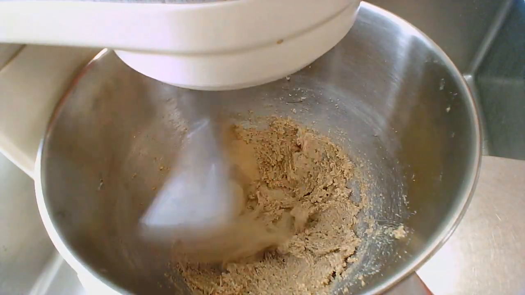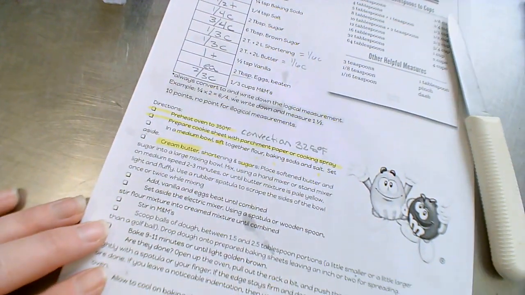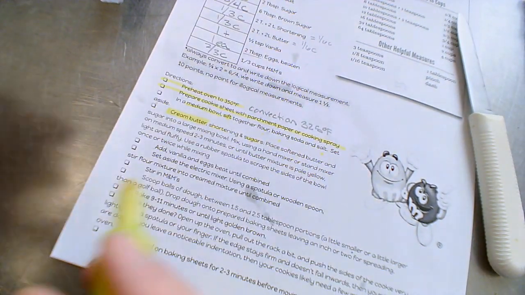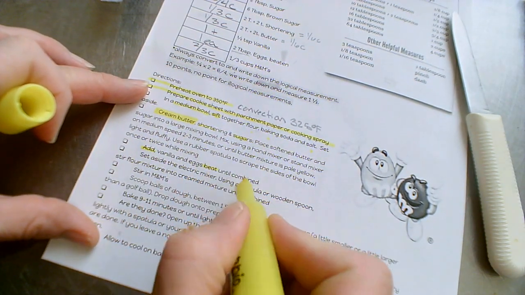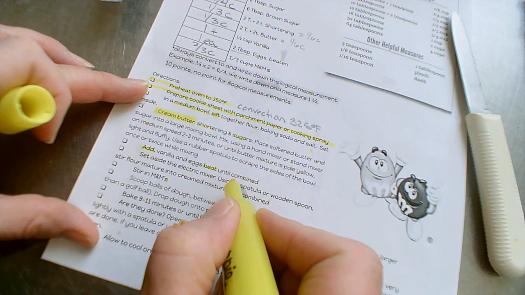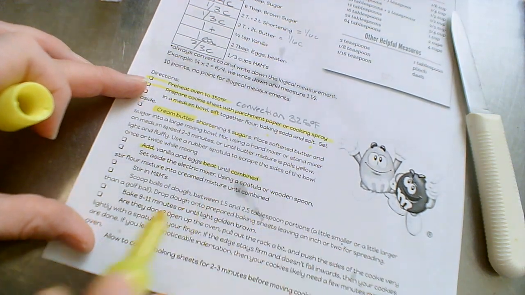So our step after this creaming process is to add vanilla and eggs and beat it until well combined. All right, so I get to beat it. That means a faster mixer speed until it's combined.